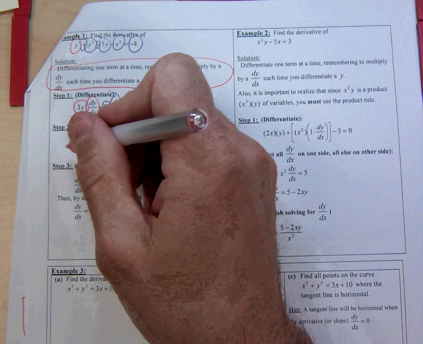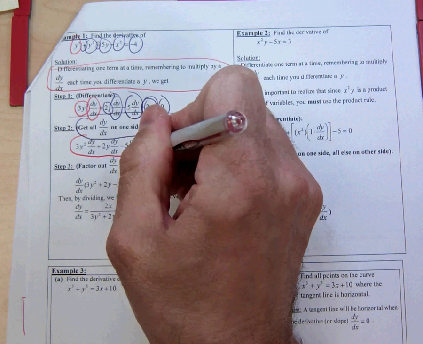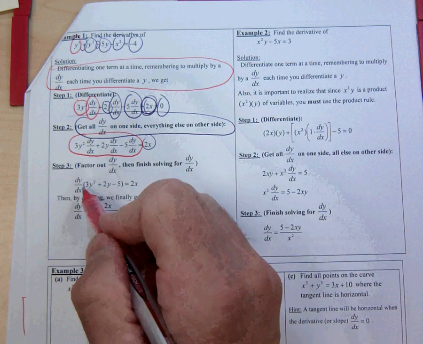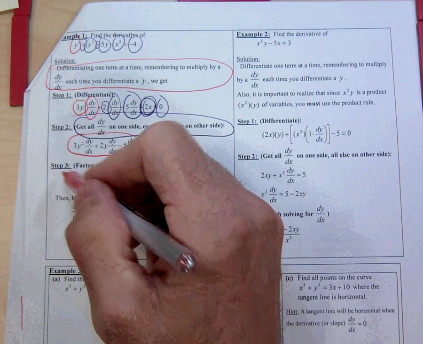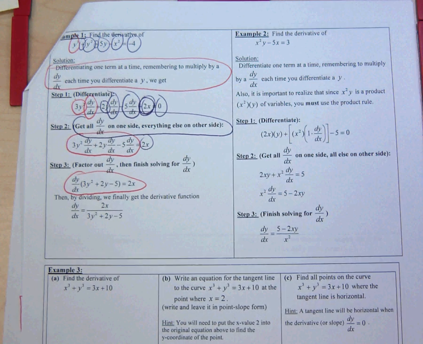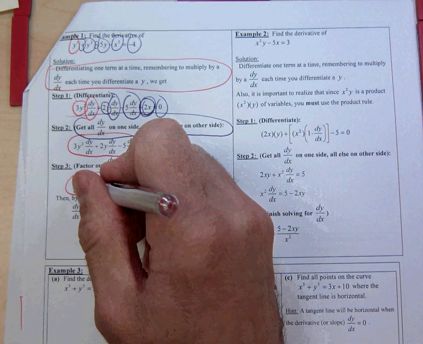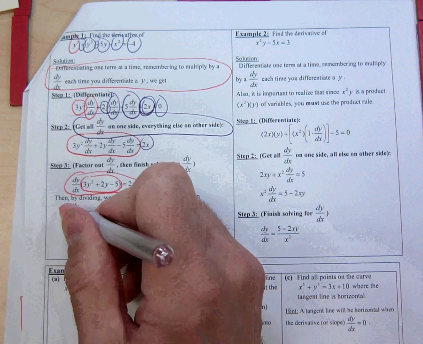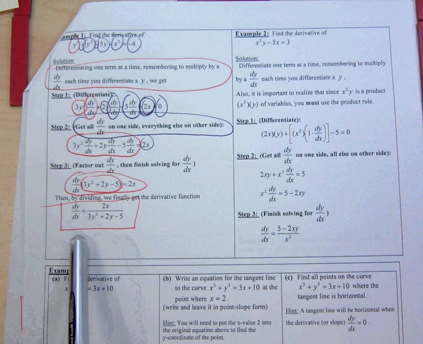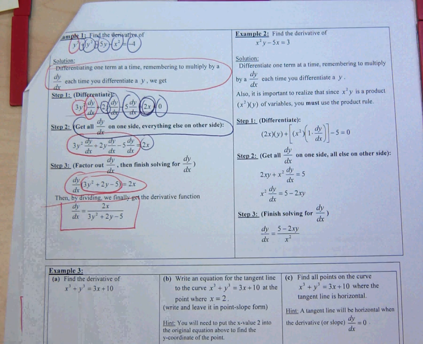Well, what do you notice on all three of those terms now? You can pull out a what? dy over dx. So after you pull out a dy over dx, doesn't that take you to here? Doesn't it? And then finally, if you divide both sides by that, you're pretty much done, aren't you? And there you go. So what is this? What did I just find? That is my derivative equation, isn't it?